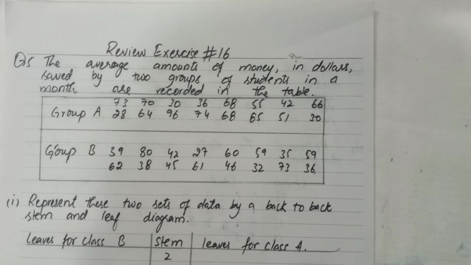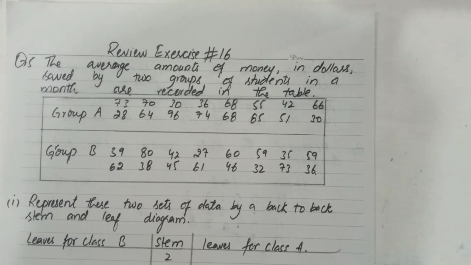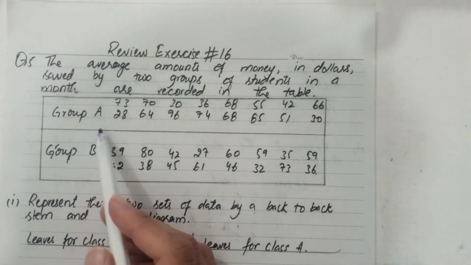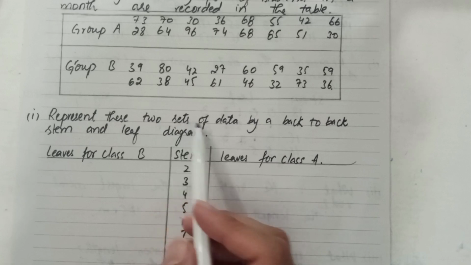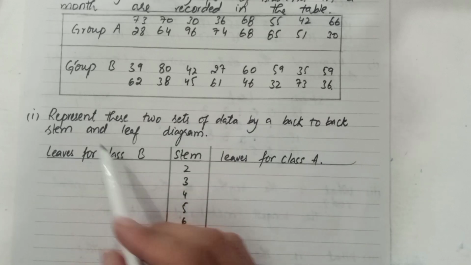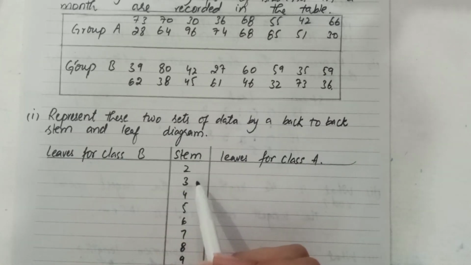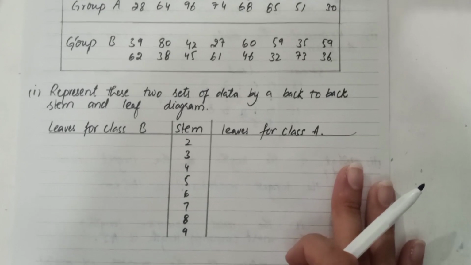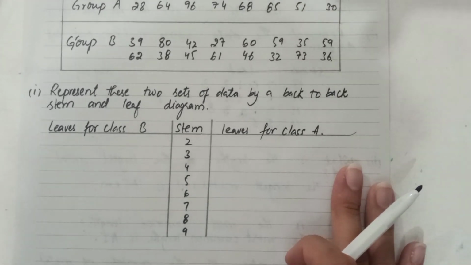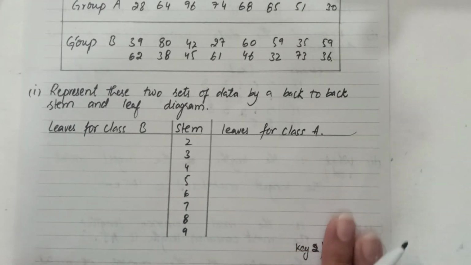Now students, question number 5. The average amount of money in dollars saved by two groups of students in a month is recorded in a table. That is group A and group B. Represent these two sets of data by a back-to-back stem and leaf diagram. We have to represent this data on the stem and leaf diagram, first for class A and then for class B.